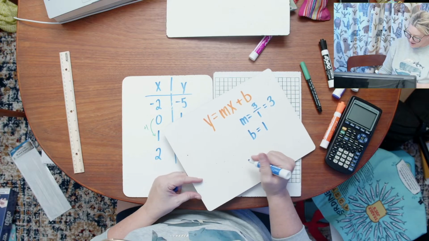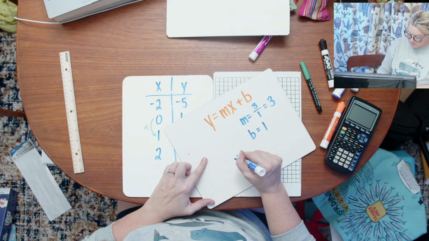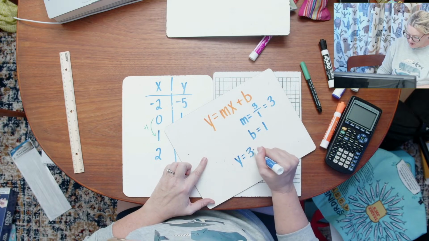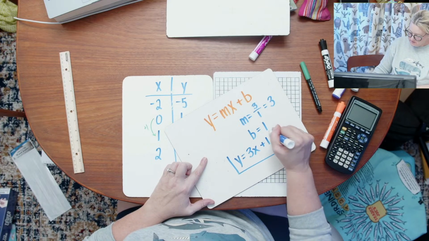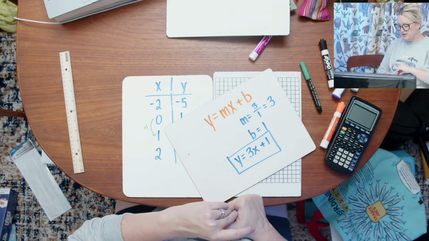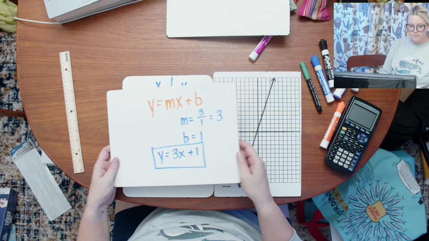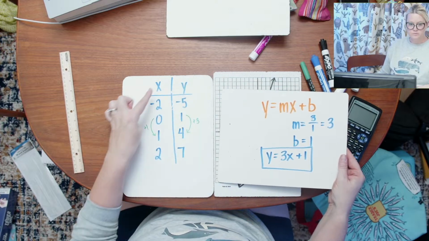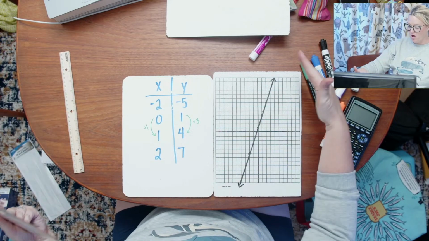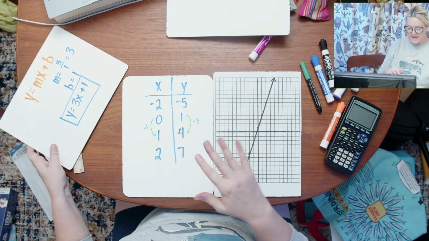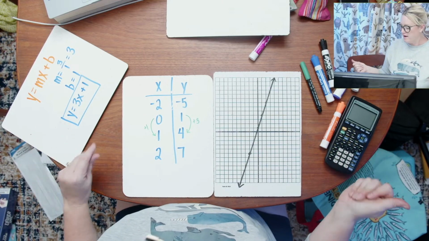So my slope-intercept equation, this time I just plug them in, right? So I get y equals 3x plus 1. So that's going to be my equation for the relationship that I'm showing right here. And it's the same relationship that's right here. Okay? It's pretty cool that it's all the same thing, like these different ways of showing this relationship between the x and the y, right?